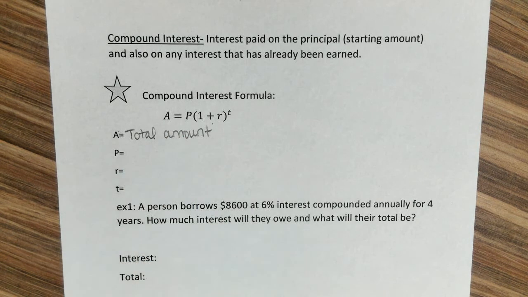Do y'all understand that it solves for the total? Y'all remember yesterday if you borrow money, yesterday the formula just told us the fee we were going to pay. Today it's going to tell you the total you have to pay, not the fee. Just what do you owe in total.